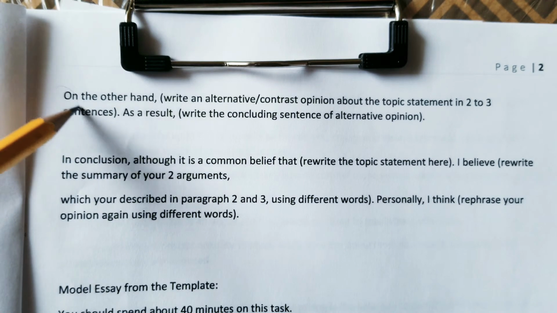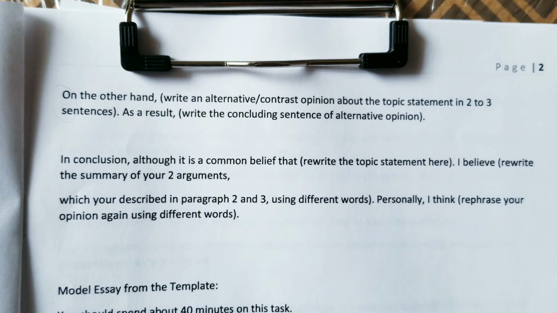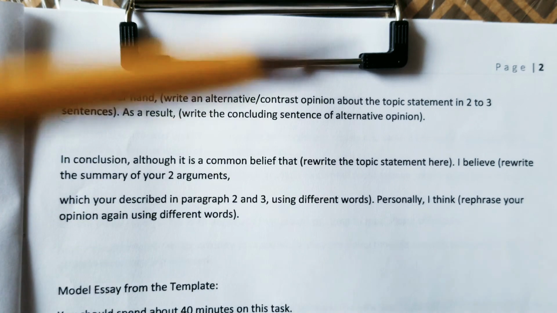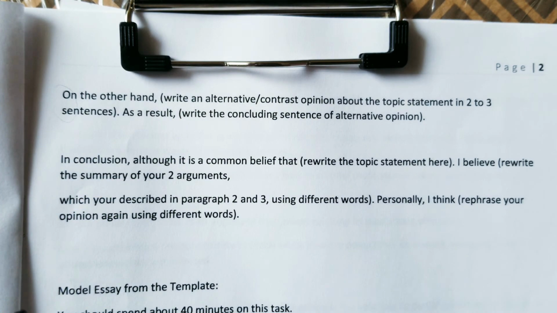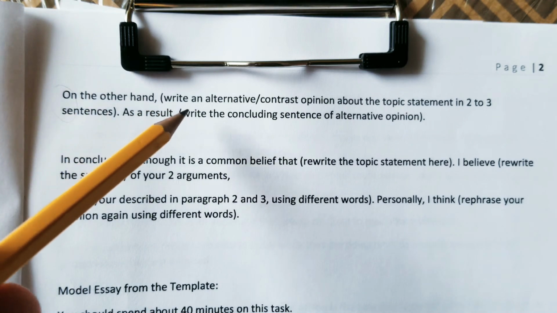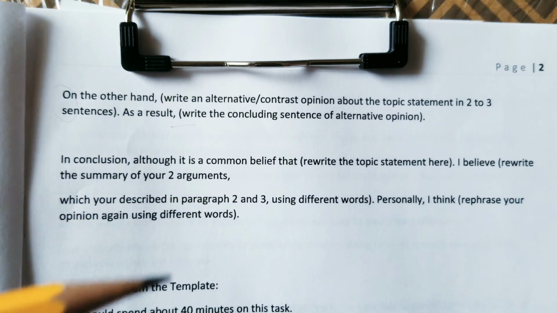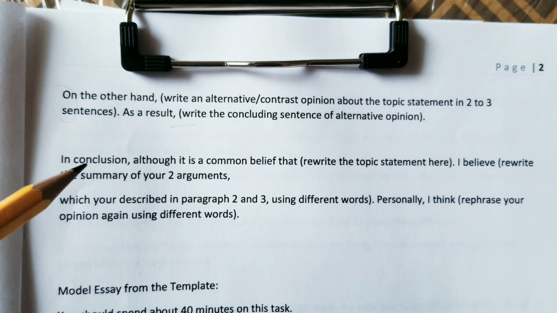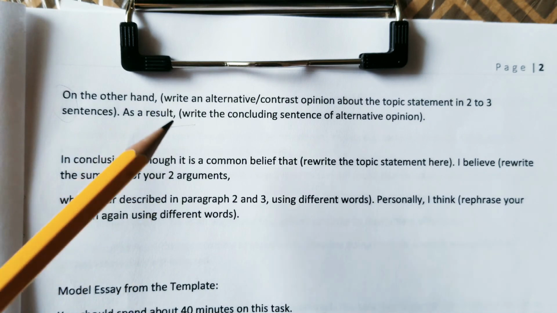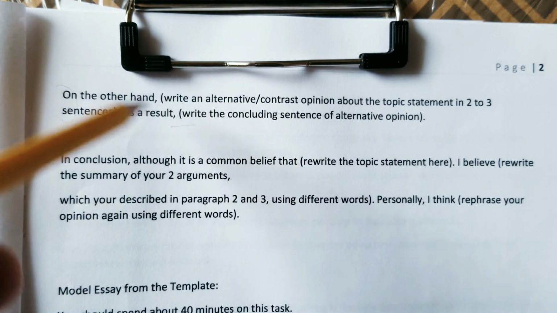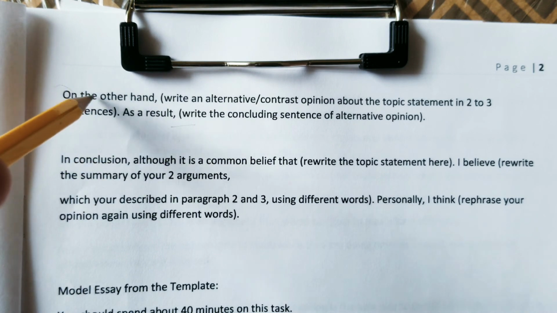In paragraph 4 we'll talk about the other side of the argument, the alternate opinion, why there are people who think that prison is not the best option. So you can write, there are a significant number of people who think that criminals should be given another opportunity, one more chance to be a good person. For example, there are criminals who are just 20 years old, and behind the bars is not a good option for them, so they should be given one more chance to become a good person and do good in life. So here you write the contrast opinion in paragraph 4.